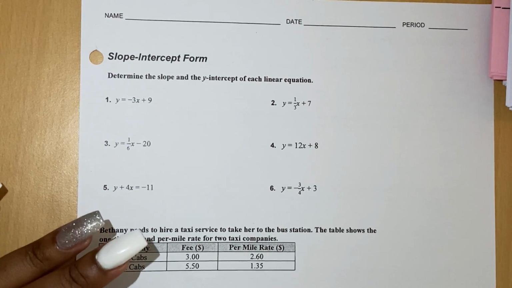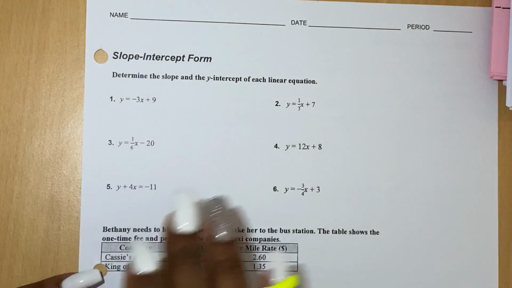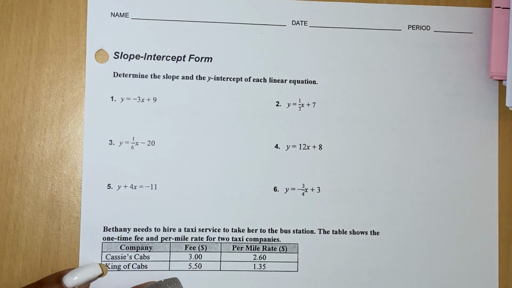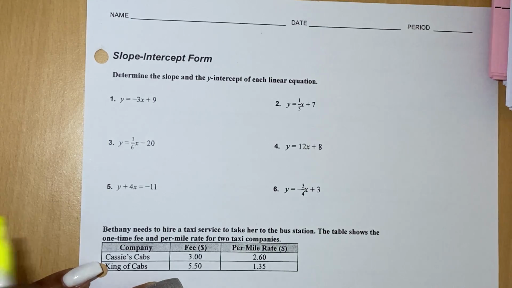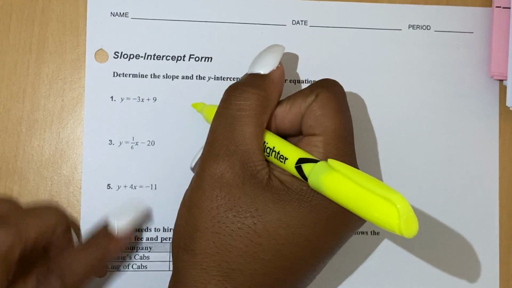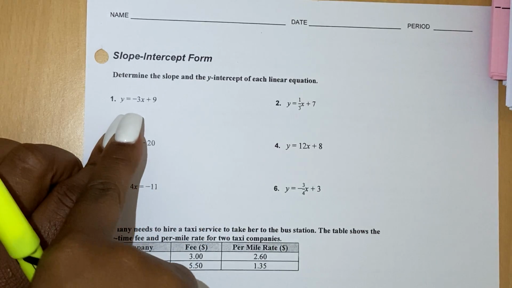Okay, this is the slope intercept form assignment for numbers 1 through 6. It's just asking you to determine the slope and the y-intercept of each linear equation. So all you are doing is determining the slope and the y-intercept. Let's look at number 1.